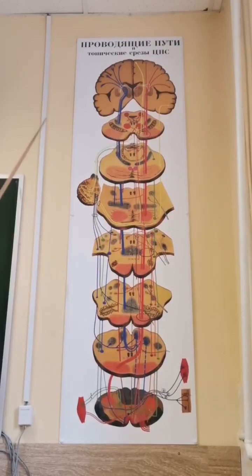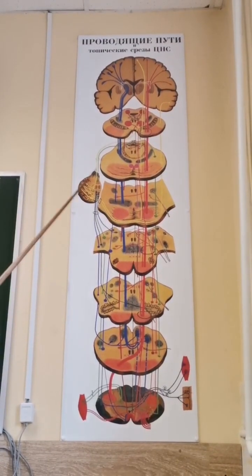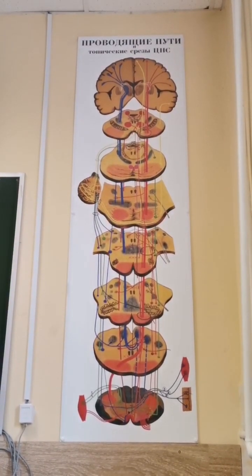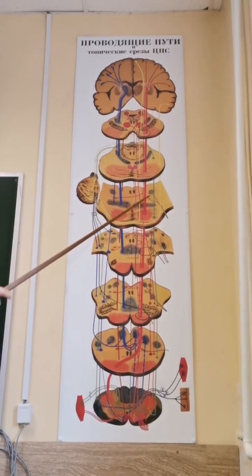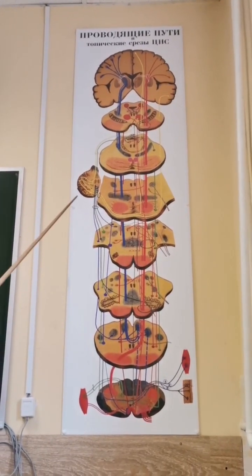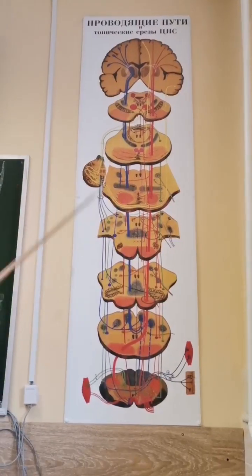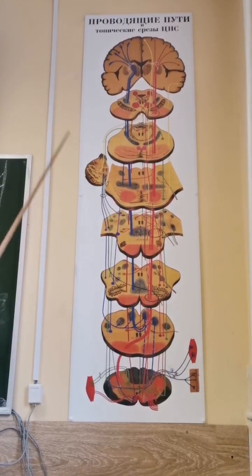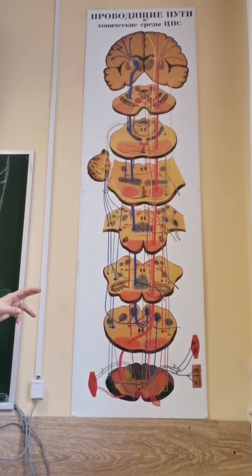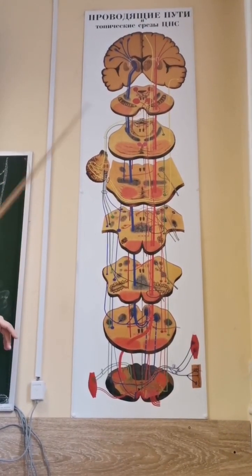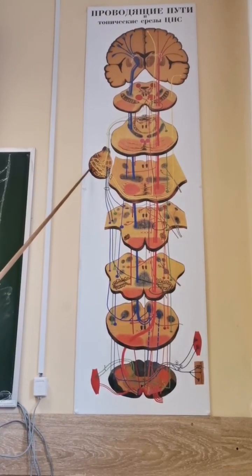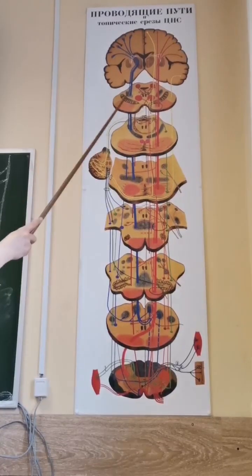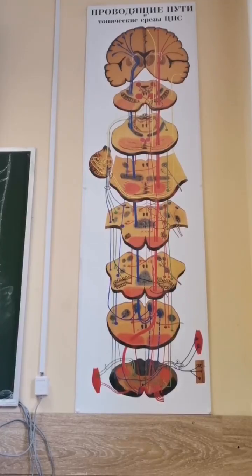This descending tract controls the function of the cerebellum. The cortex can control the function of the cerebellum due to the location of the cortico-ponto-cerebellar tract. And the last tract, the cerebellum should control the movements of the muscles. And the cerebellum can control via nucleus ruber. The cerebellum uses the nucleus ruber for control.